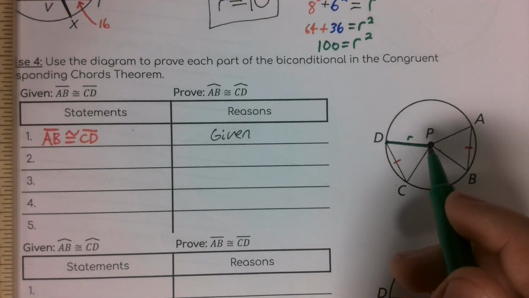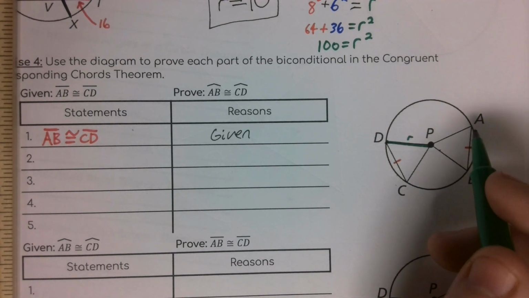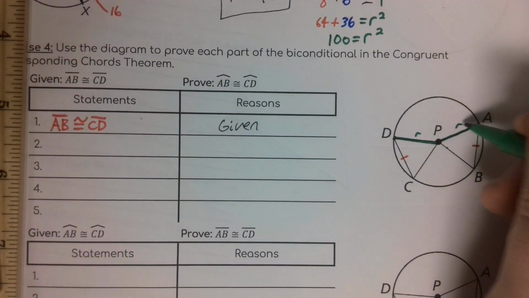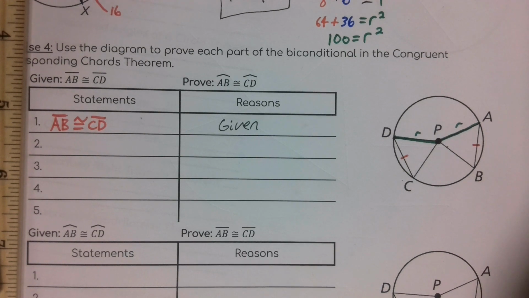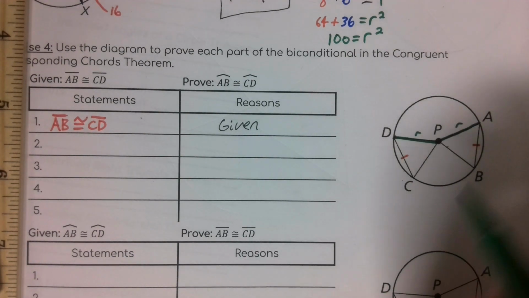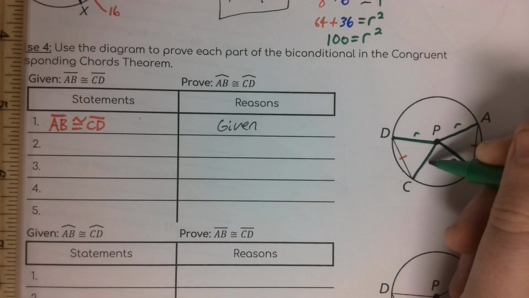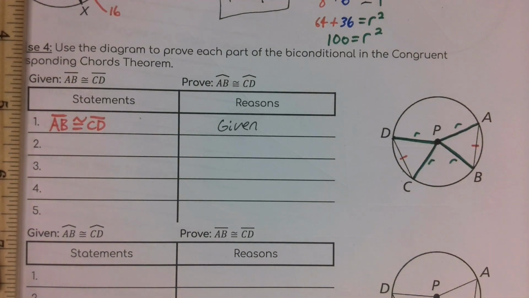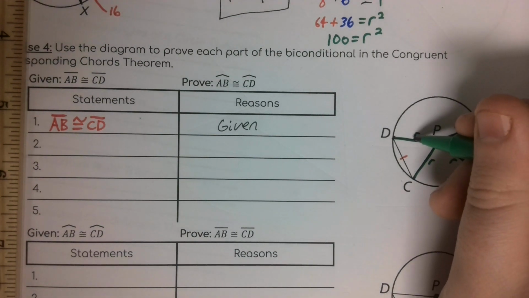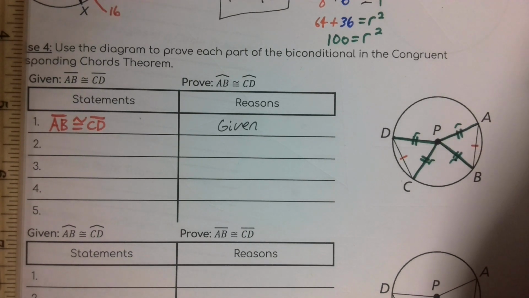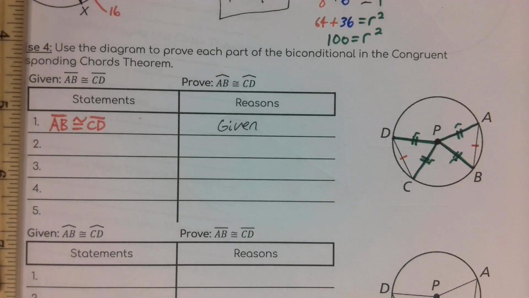What do we know about PA? Well, it goes from the center to the edge of a circle, so it's a radius, r. Hang on a second. Can't we say the same thing about PB and PC? These are just a bunch of radii. We happen to know that all radii in a circle are congruent to each other. So we have two triangles where all their sides are congruent.